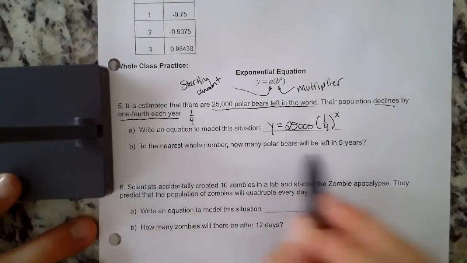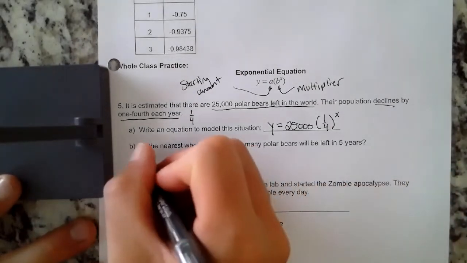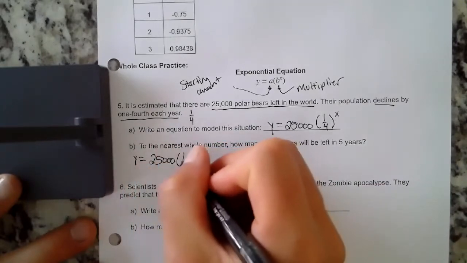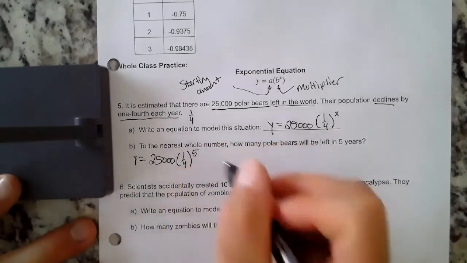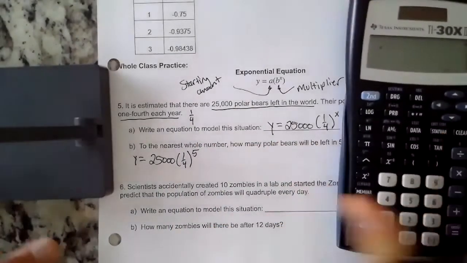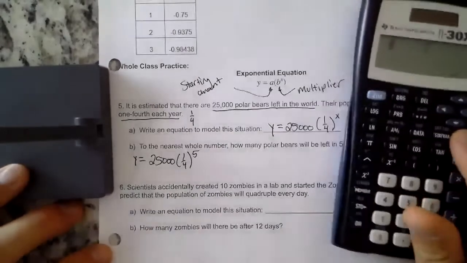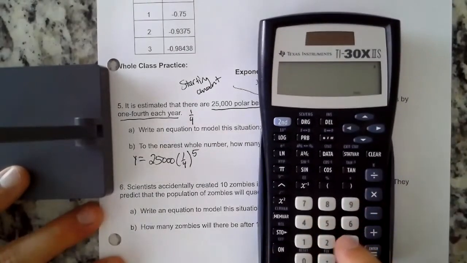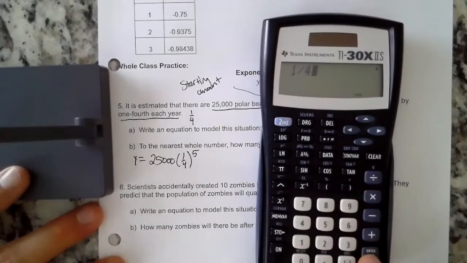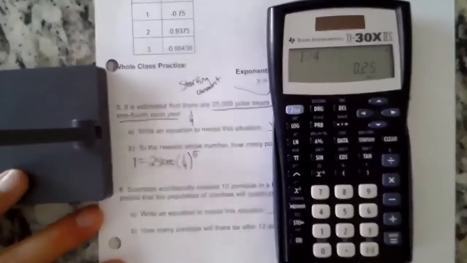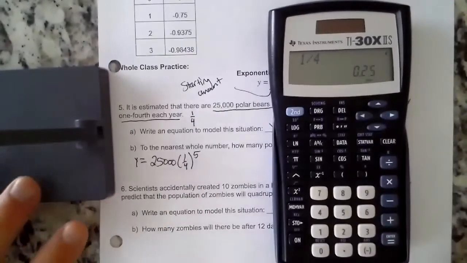So to the nearest whole number, how many polar bears will be left after 5 years? It's 25,000 times 1/4 to the power of 5. All right, so when we do this in the calculator, we're going to have to do a couple things first. The first part is going to be, let's take care of that 1/4. So I'm going to take 1 divided by 4. I'm going to press enter. It gives me a decimal, 0.25, which makes sense. I'm going to take it to the power of 5.